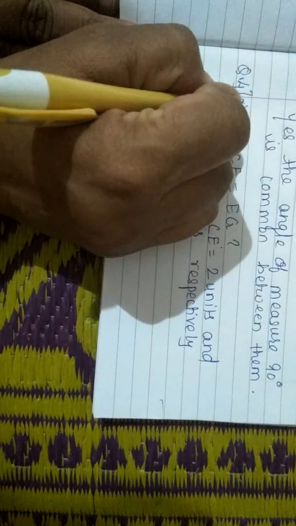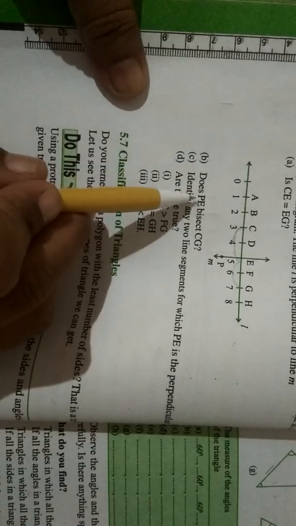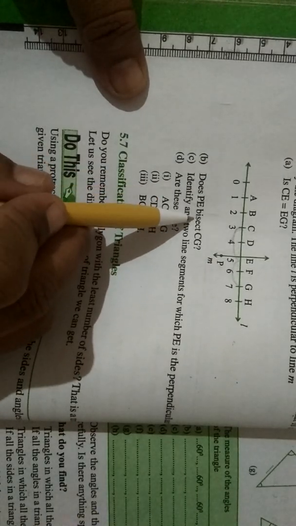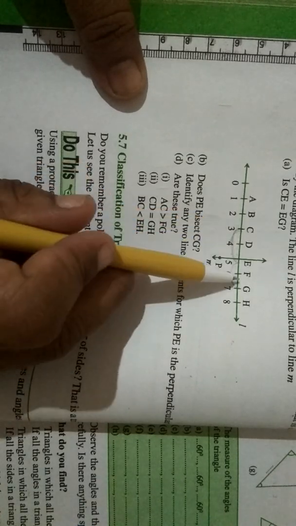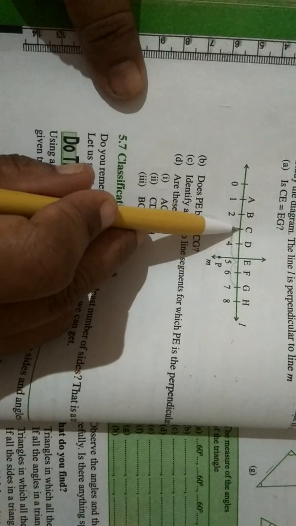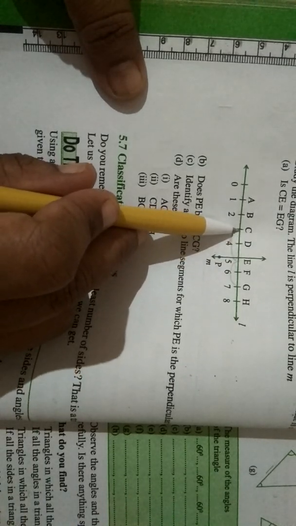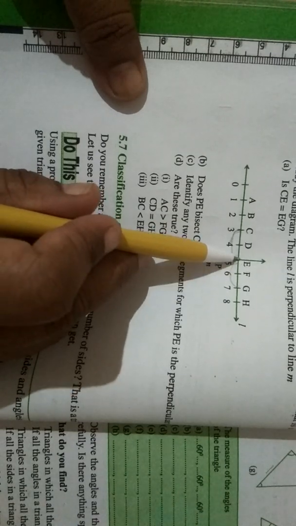Now question B is: does PE bisect EG? Now bisect means what children? Cutting into two equal parts. Now let's see the distance of CE, 1 unit and second unit.